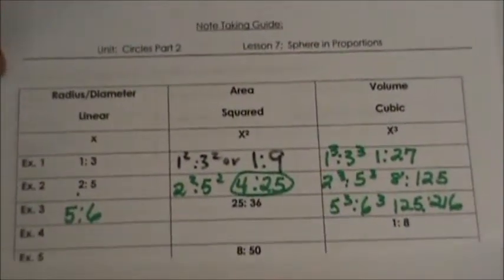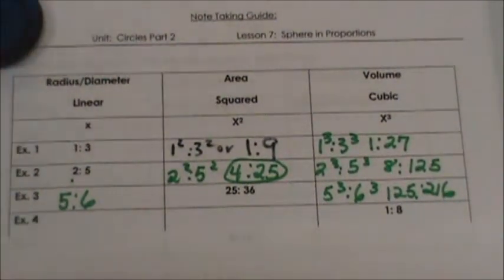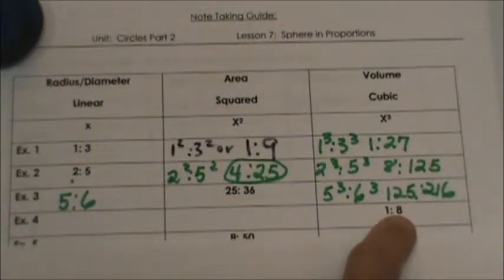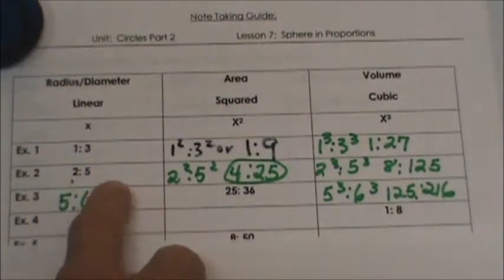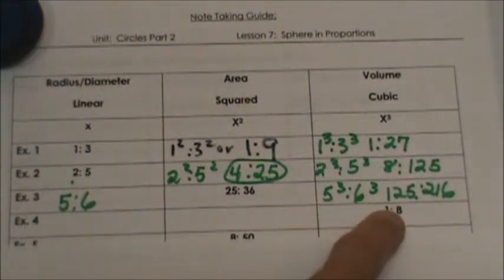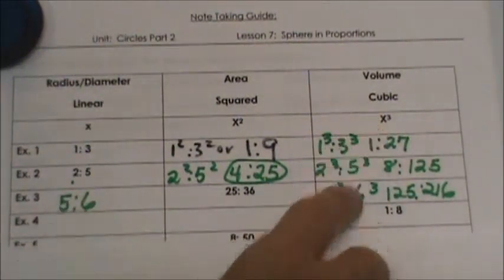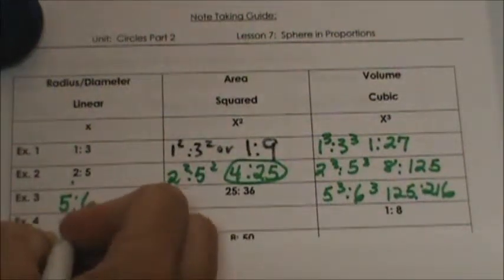Let's look at one where we're given the volume. We have a 1 to 8 relationship of the volumes. We want to figure out the ratio of the areas and the ratio of the diameters. What we're going to have to do is undo the cube, which is cube rooting. So what's the cube root of 1? Well, the cube root of 1 is just 1.